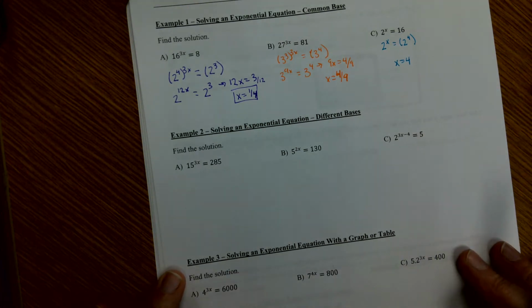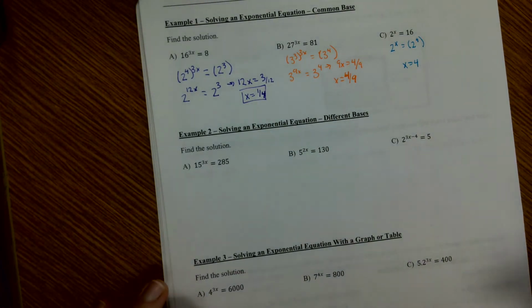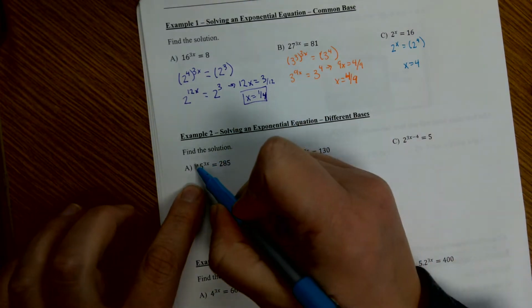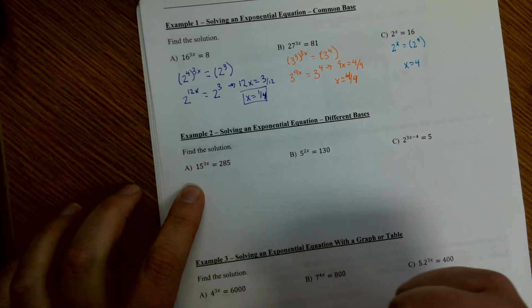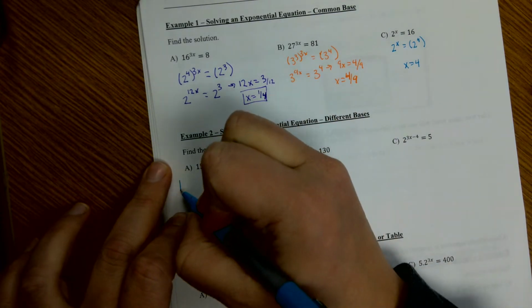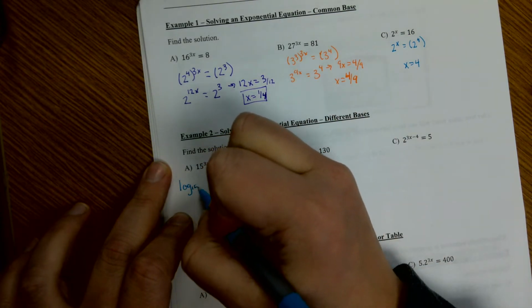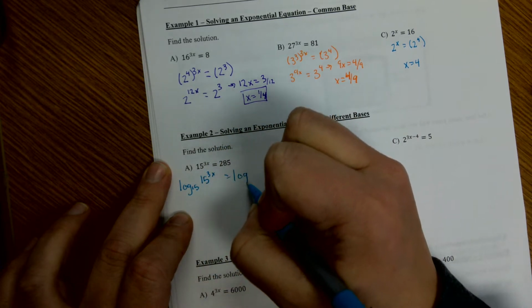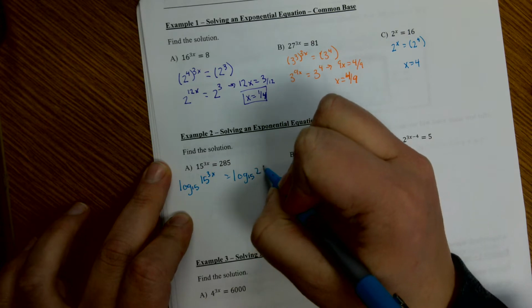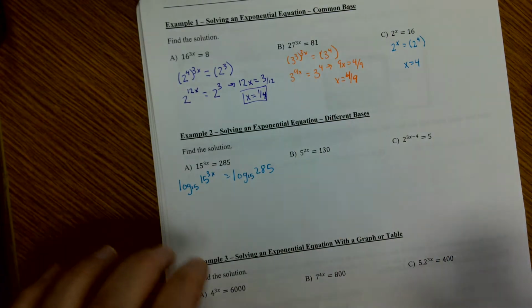And this is the way I personally like to solve the problems. Whatever your base is here, the inverse of an exponential base would be a log base. So you can do log base 15 on this side. And whatever you do to one side, you have to do to the other side. So I'm still going to do log base 15.